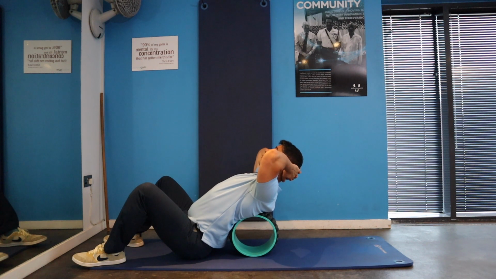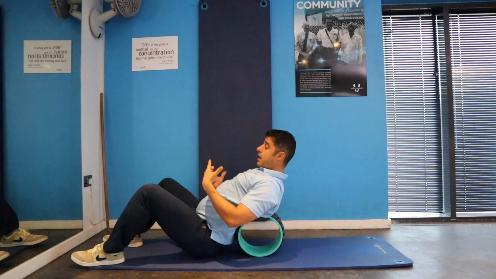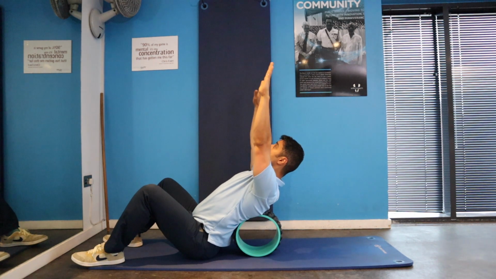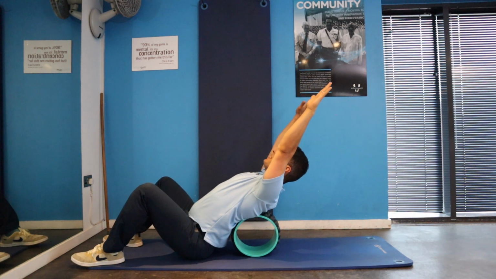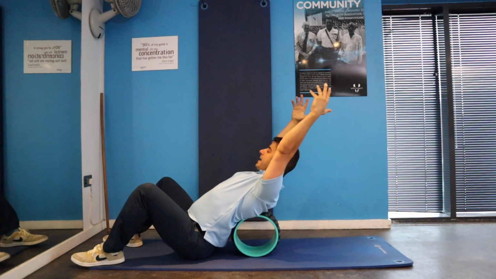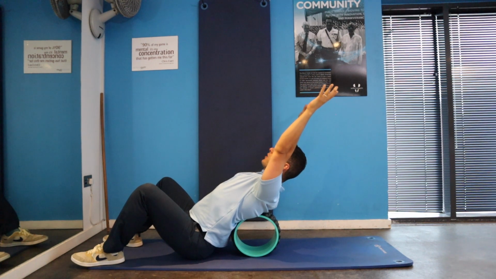You want to relax there to the point that it feels comfortable, focusing on your breathing. I keep repeating that because it's so important. And the last progression would be bringing your arms over your head if you find that feels comfortable. Again, breathing is essential. You're looking at the ceiling, you're relaxing everywhere.